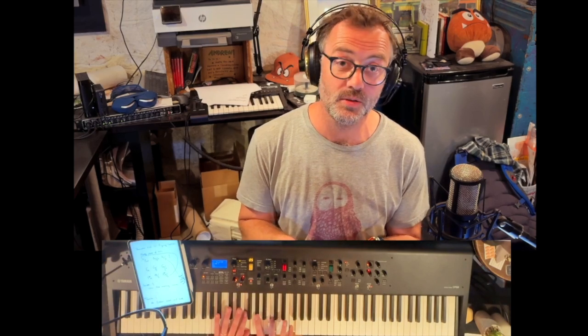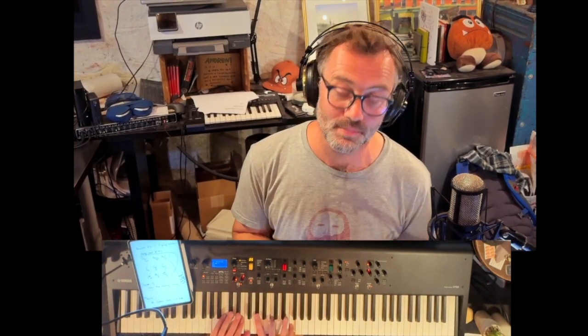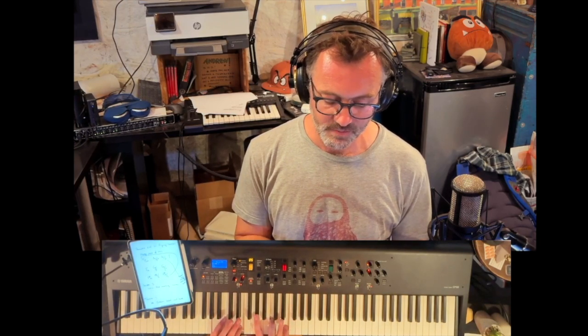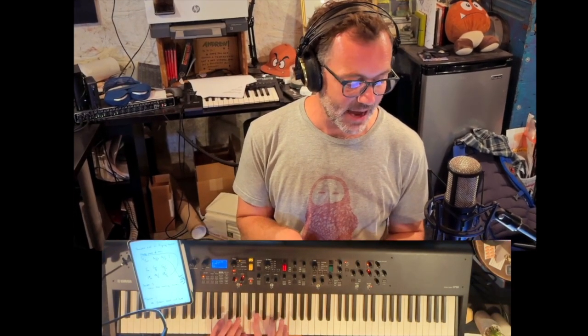And on pillage, it moves up to an F minor with the same principle. So F, A flat, and C. And then the F moves down to E flat, and back up.